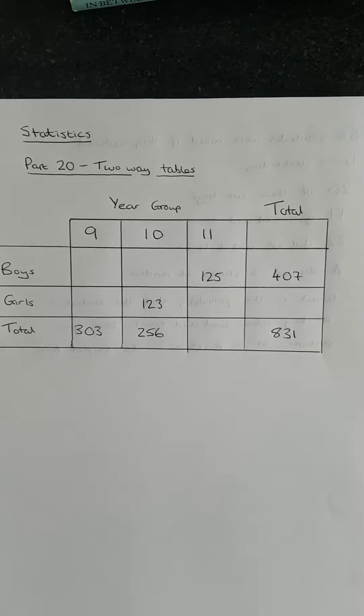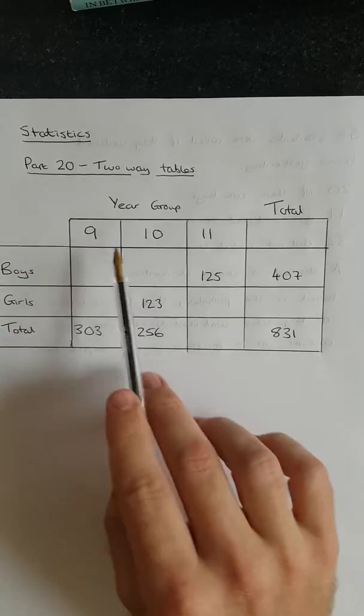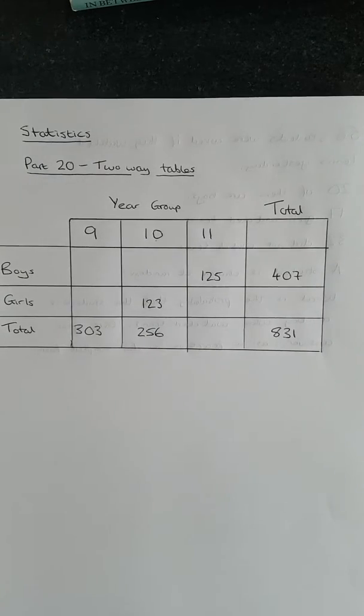One of the popular forms of keeping information is a two-way table. A two-way table allows you to have data that's split into two categories to show a breakdown, for example, between boys and girls and different year groups within a school. Now you could use this information in lots of different walks of life.